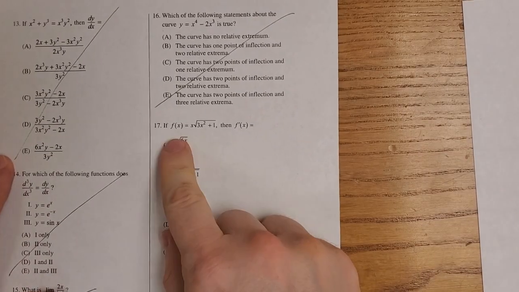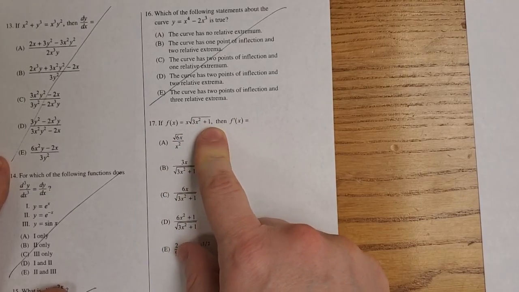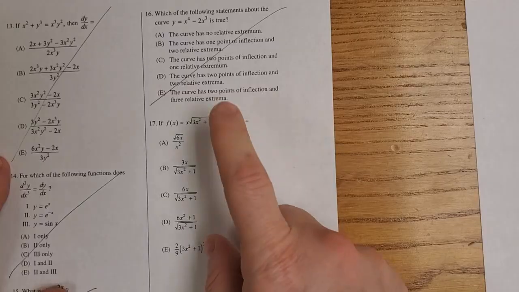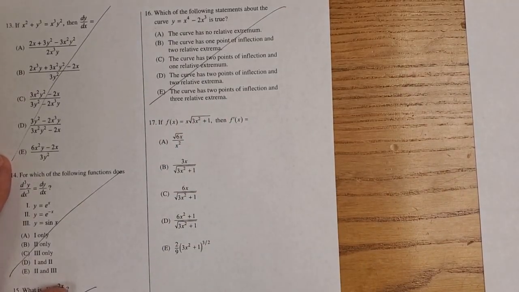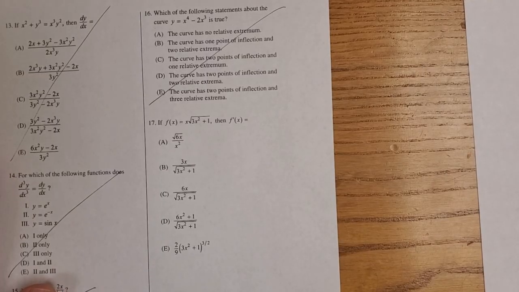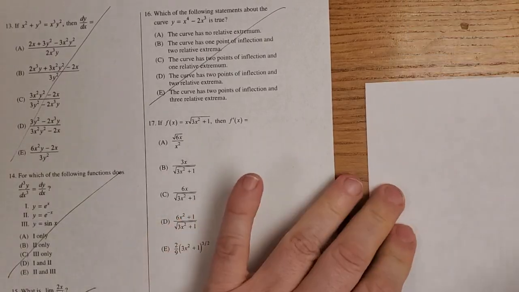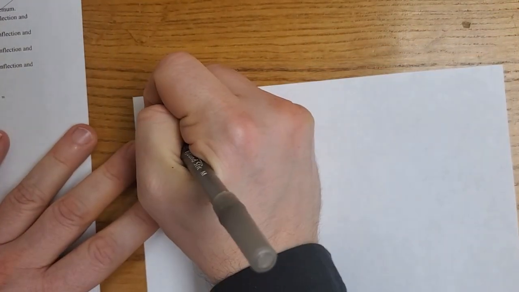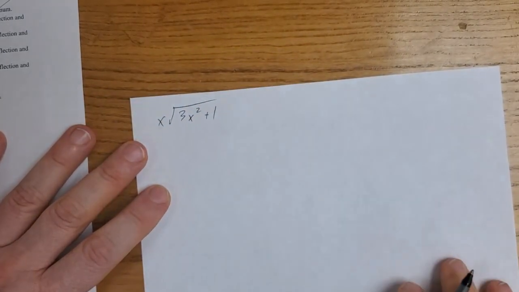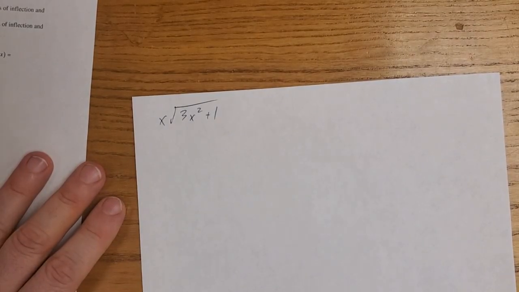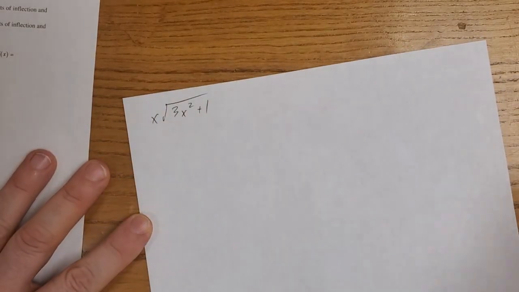So we have a function x times the square root of 3x squared plus 1, and the question is simple, just find the derivative of that. But that's pretty messy, right? So we're going to have to do some chain rule stuff to that. Right, so we have x times the square root of 3x squared plus 1. And you could maybe do some kind of product rule thing with this.